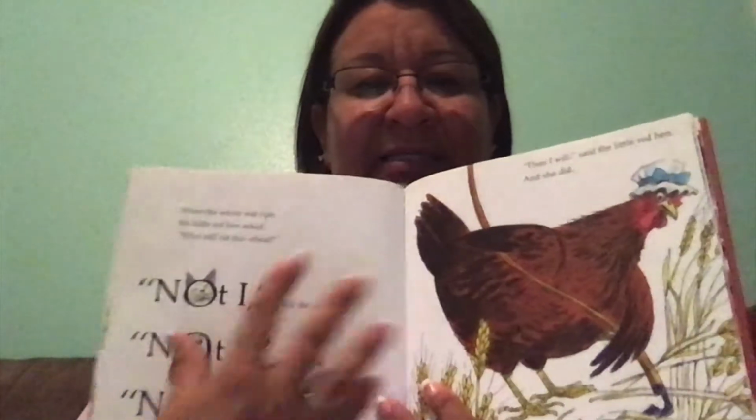The little red hen asked, who will cut this wheat? Not I, said the cat. Not I, said the dog. Not I, said the mouse. Then I will, said the little red hen, and she did. So I can ask, did somebody help? No, nobody helped. So she did it by herself.